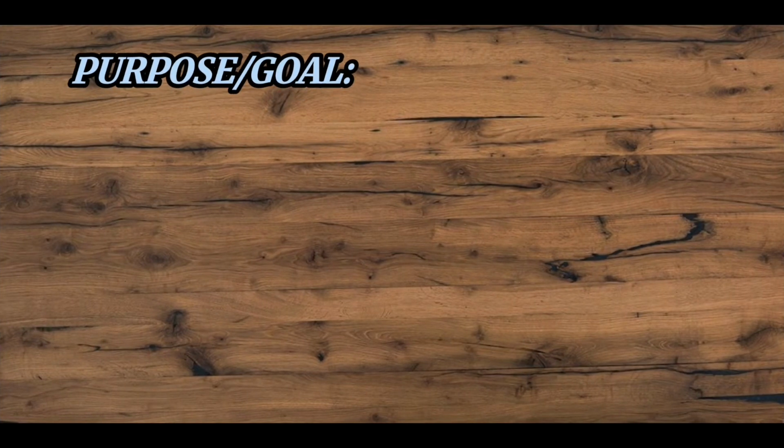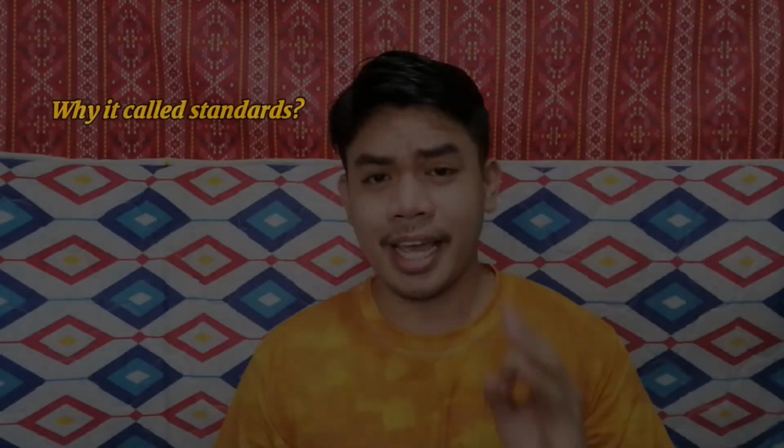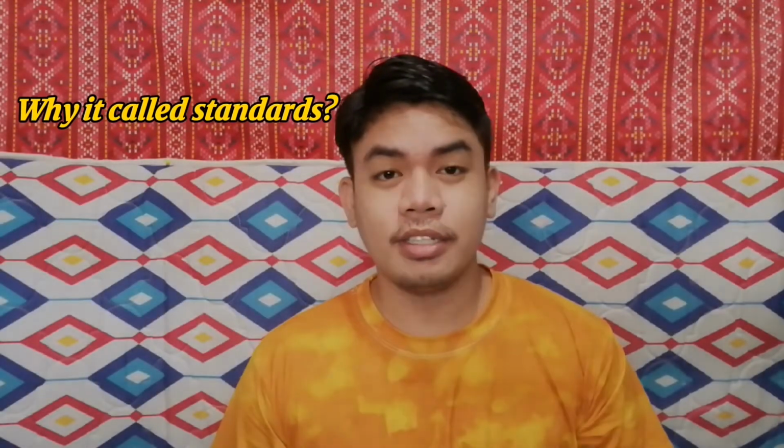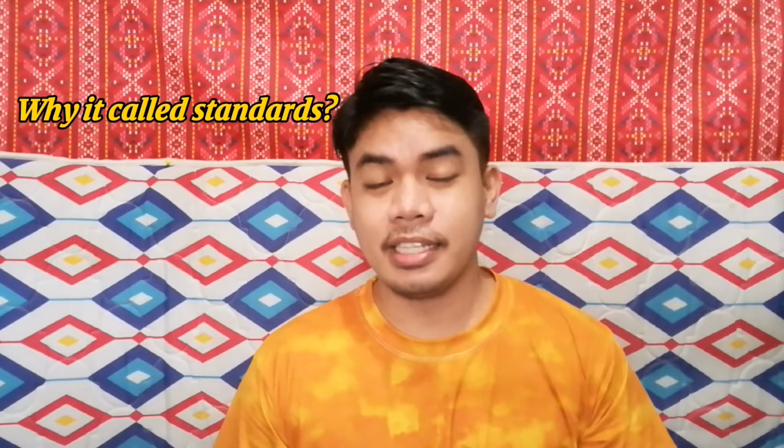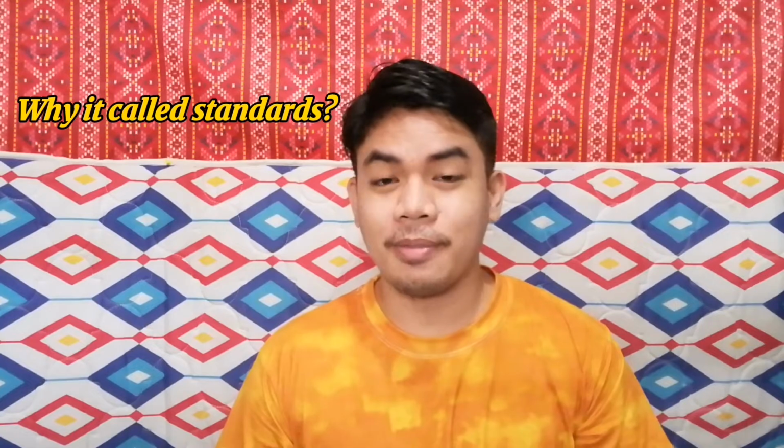The purpose or the goal of standards-based assessment is to let students know against which criteria a teacher will judge their work and the standards attached to each of the criteria. It tells students what performance is required and allows teachers to make comparisons between students based on their achievement of the standards. So why is it called standards? Simply because the teacher or the curriculum is setting standards and expecting students to meet them.